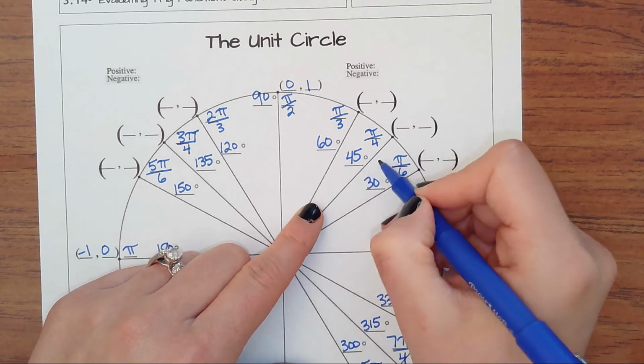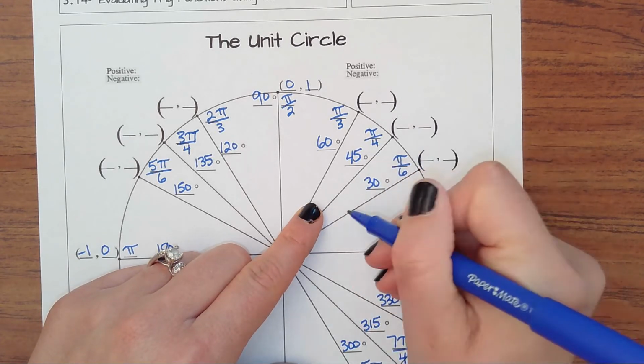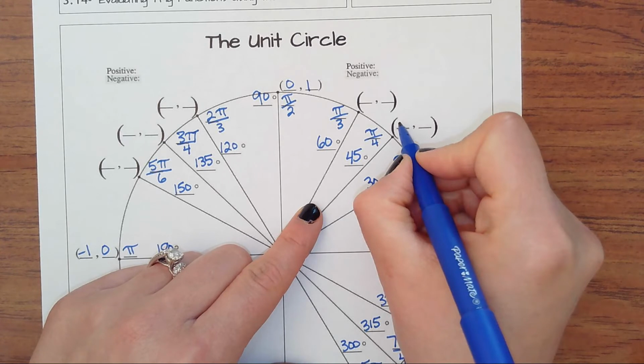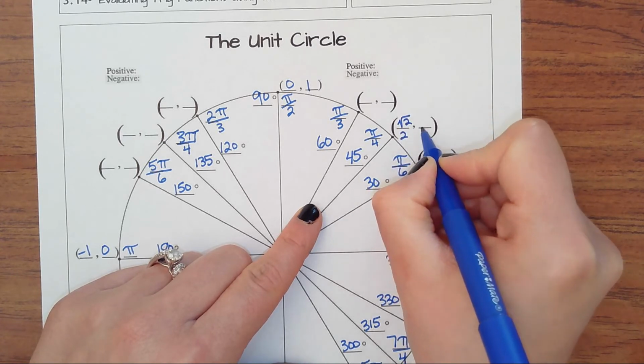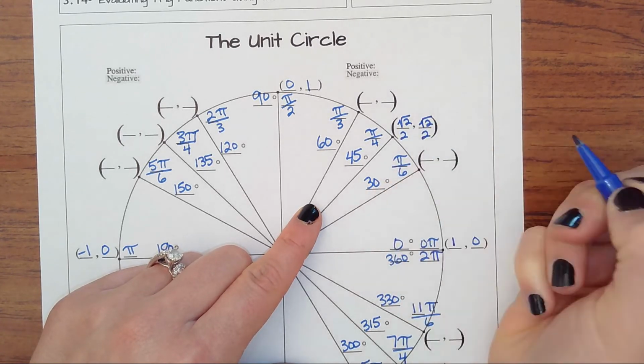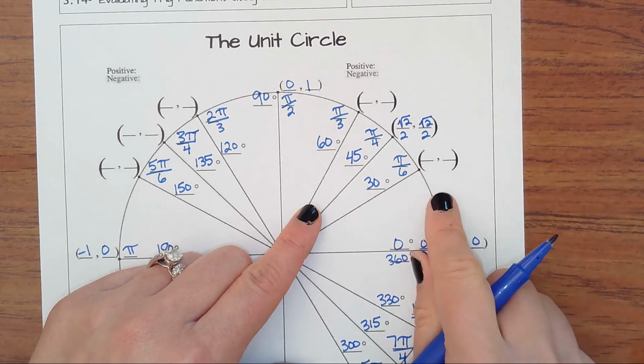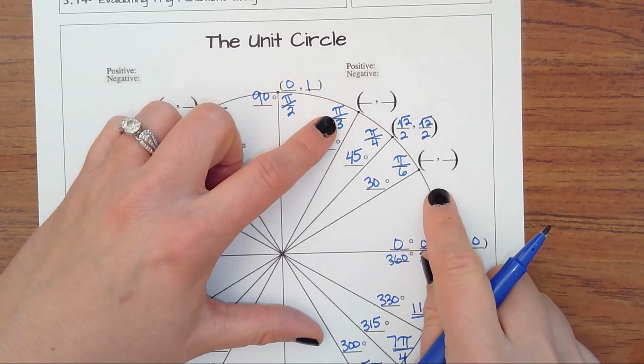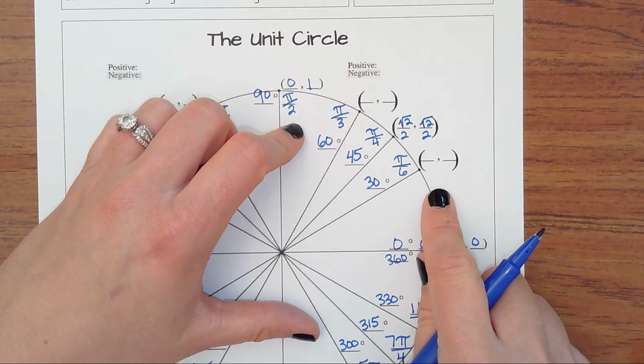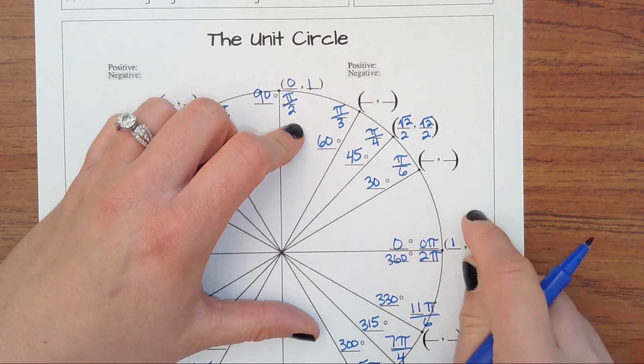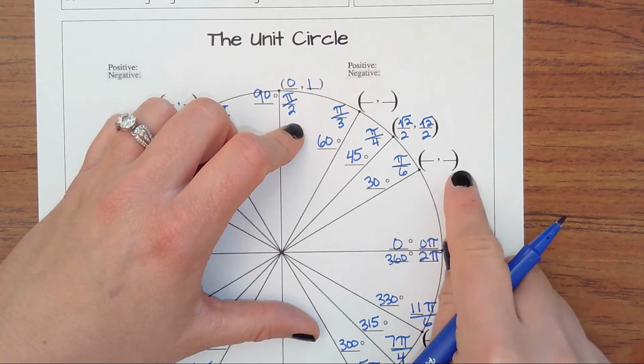Remember that because both legs are the same, and this is the x and the y coordinate, which is talking about the legs, it's square root of 2 over 2. So that's always easy for me to get. Then the other two at 30 and 60, I know the numbers, but thinking about the order of them is harder for me. But I know the numbers are square root of 3 over 2 and a half. Just which one goes first?